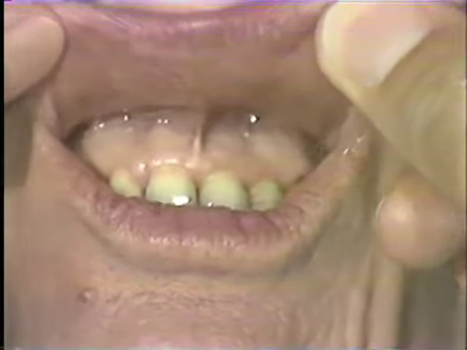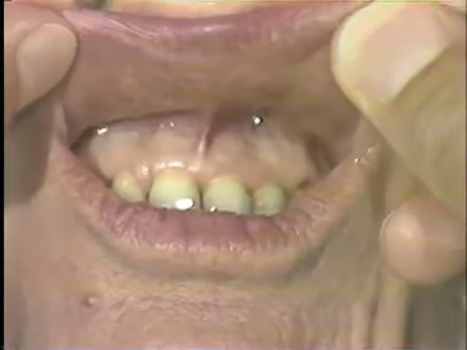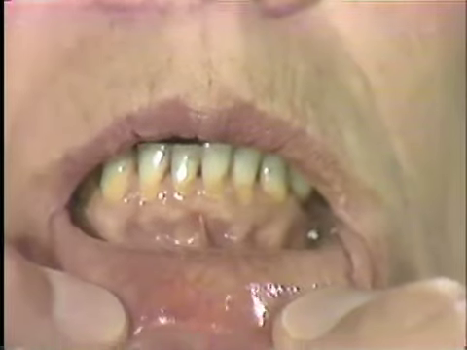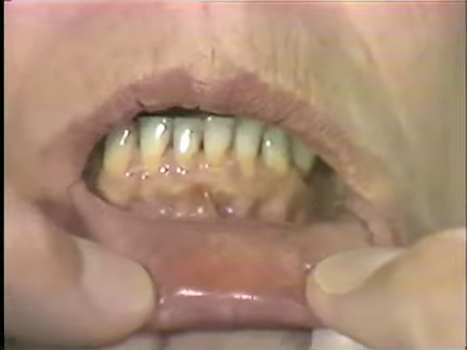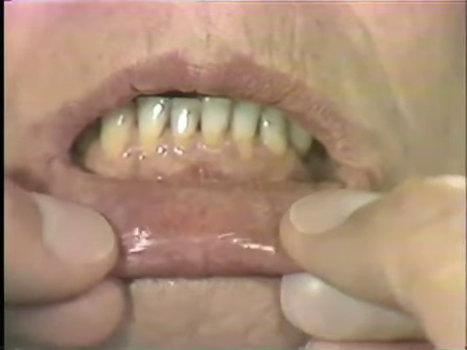We want to look at the frenum, or the attachment of the mucosa to the gingival surface, both in the upper and lower arches. And in both cases, the base of the frenum is well away from the gingival margin.